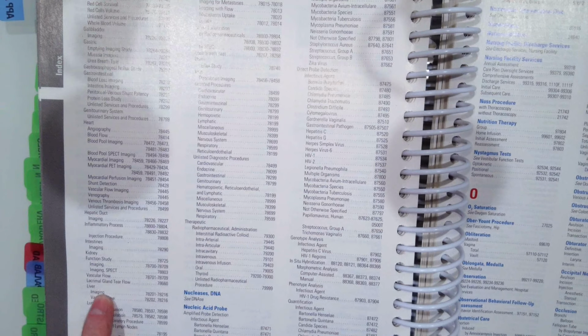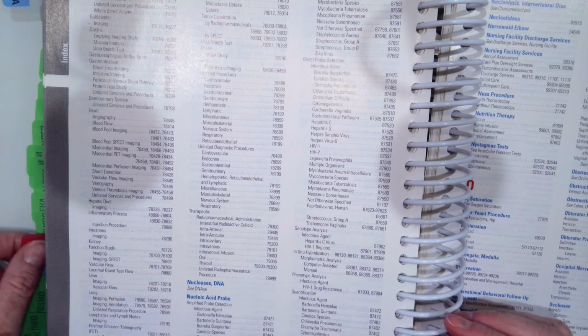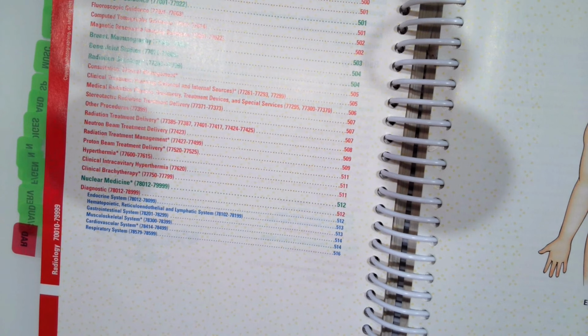Right here, and we wanted the one with vascular flow. So we have two codes to look at, 78202 or 78216. So now let's go to the radiology tabular to 78202.